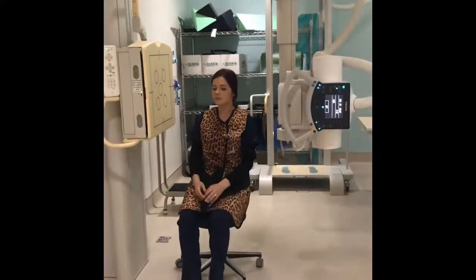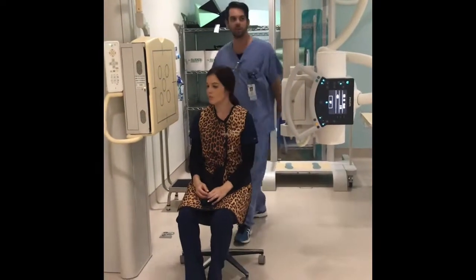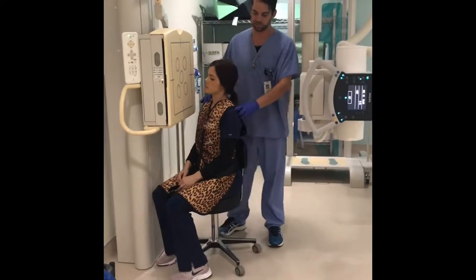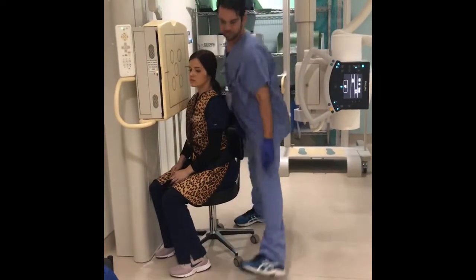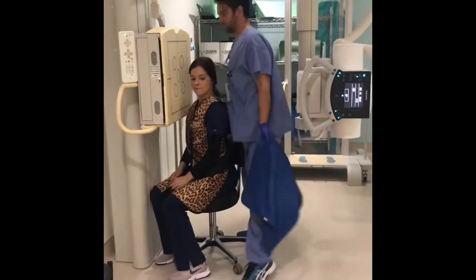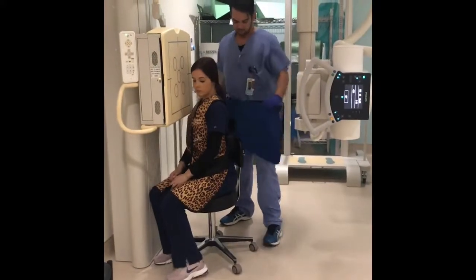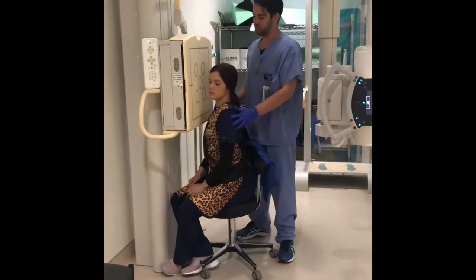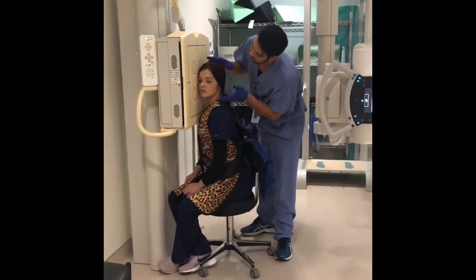Okay, so we're going to start our series with the lateral projection. I'm going to slightly oblique the patient to reduce OID.